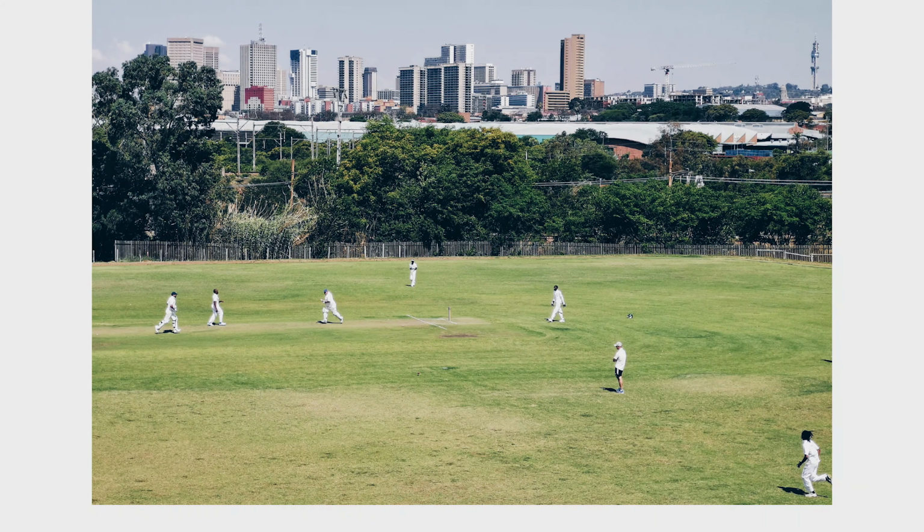So let us look at this image. When I composed this image, I wanted to juxtapose the two. That is the cricket match on the foreground and the skyscrapers on the background. So you can tell there's an activity that's happening on the foreground. The cricket players are running around, but then there's a stillness or calmness on the background. There's no movement that we can see or perceive in the background. It's just tall buildings of different sizes and of different colors.